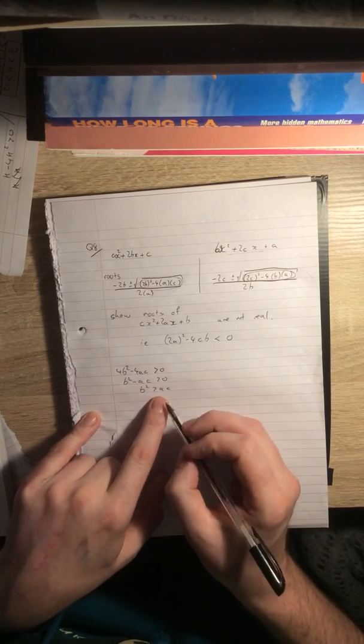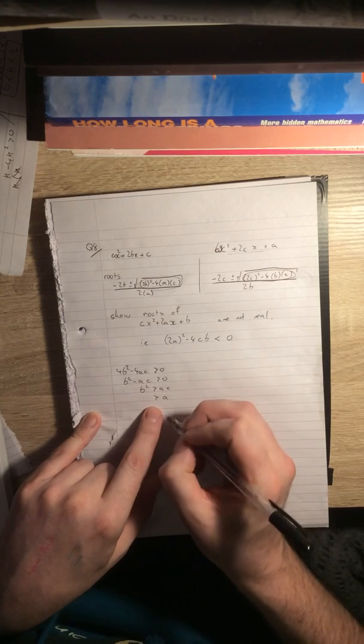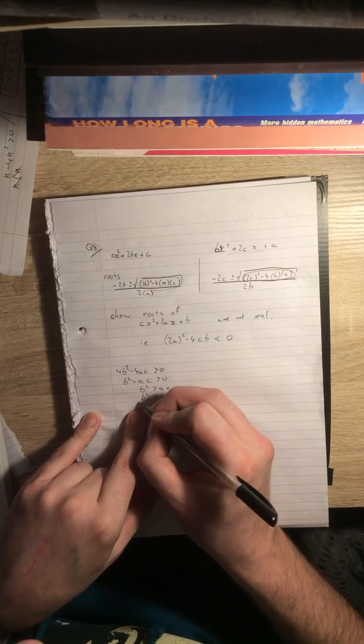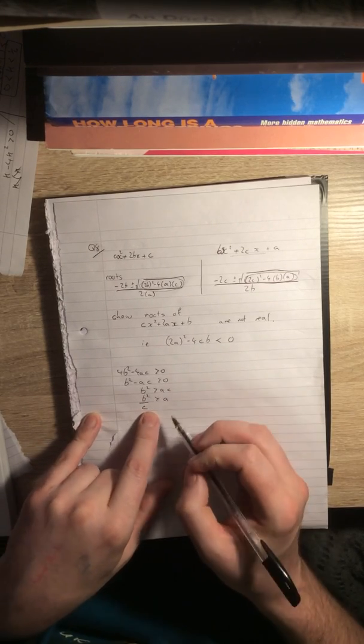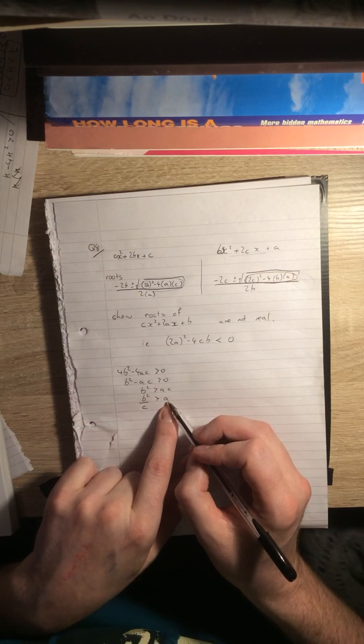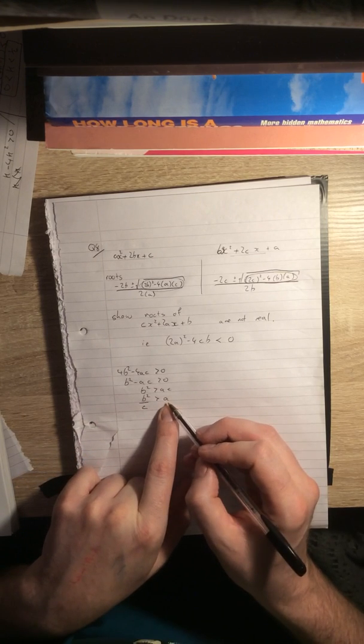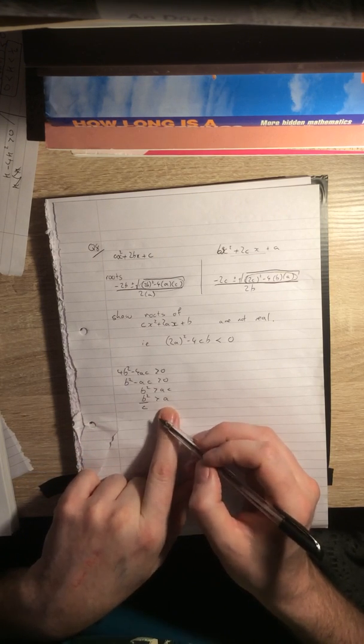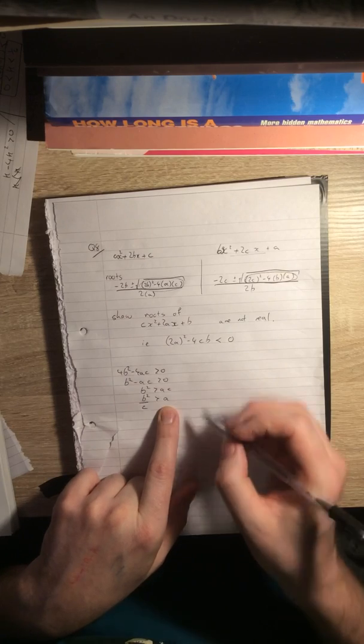I know from this one, I took a minute before the video to do it, so I know where that's going, that we'll need a by itself, so I'm just going to do that now. A is a smaller number than b squared over c.